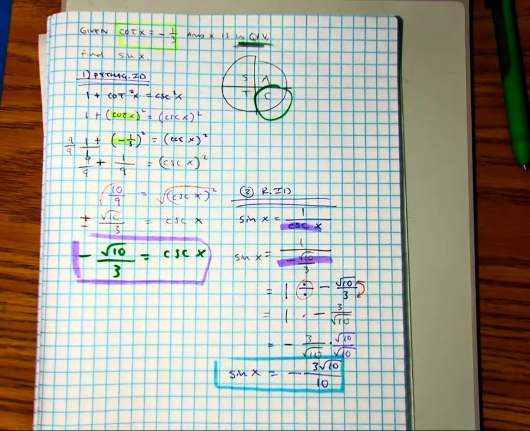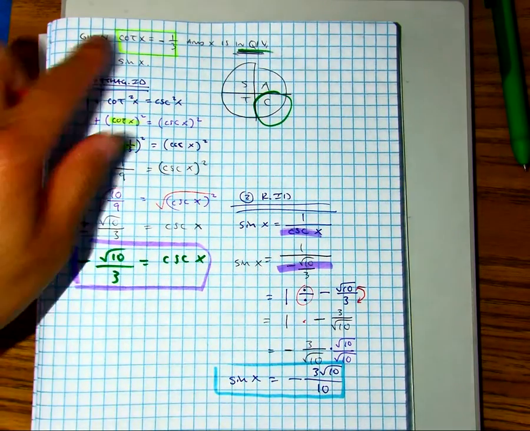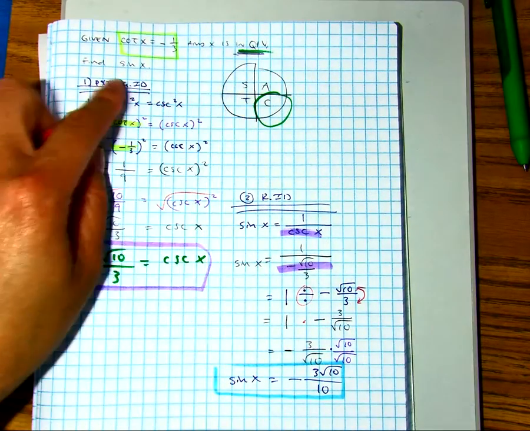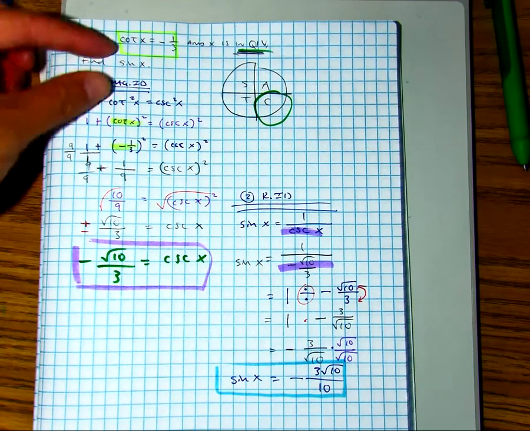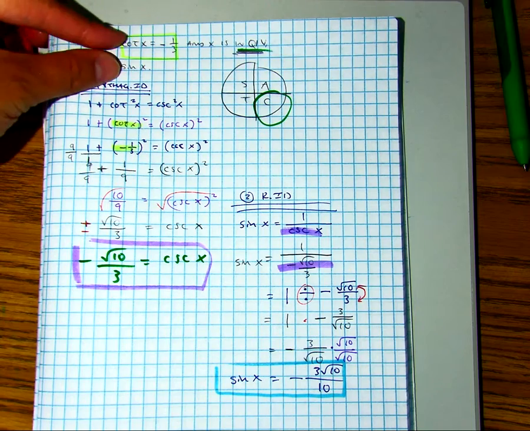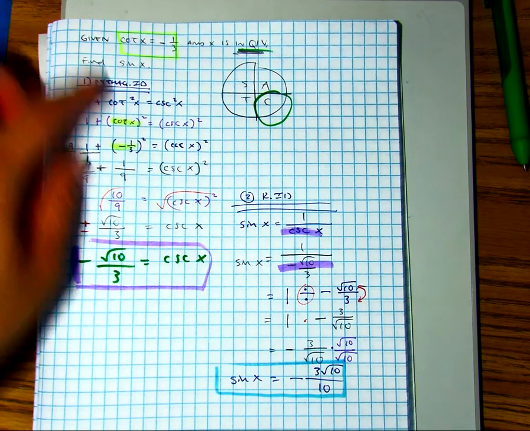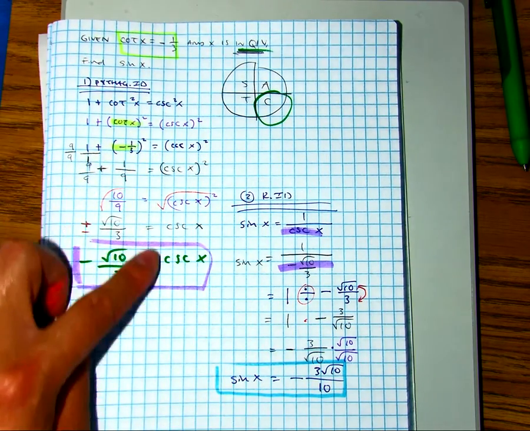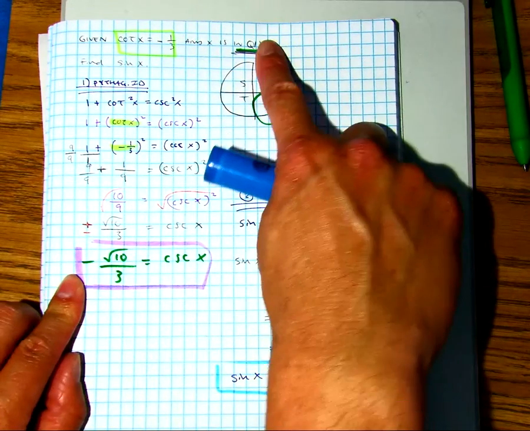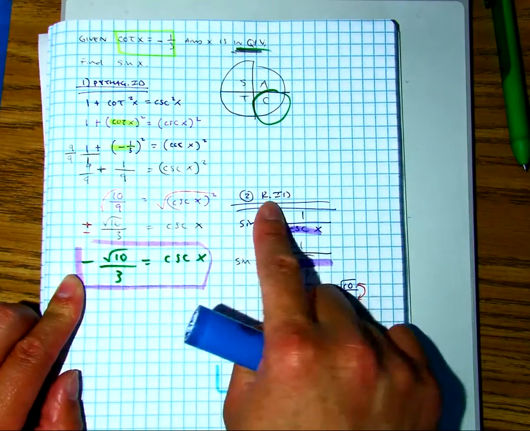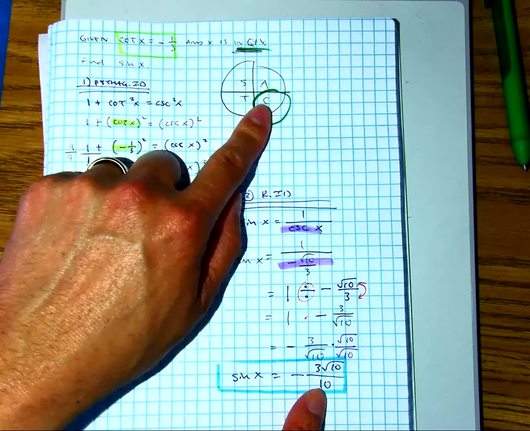So in this problem, they're giving us cotangent. We're in quadrant 4. We need to find sine. We use the Pythagorean identity to link the two between cotangent and sine by finding cosecant. Cosecant is negative in quadrant 4. I took the reciprocal identity to find sine. Sine should also be negative in quadrant 4.